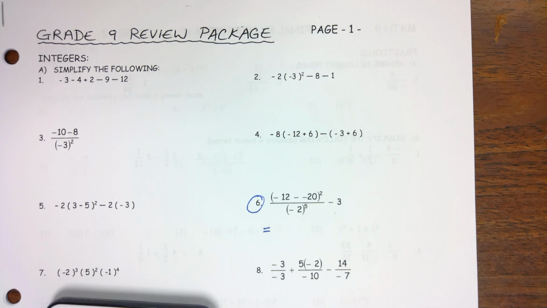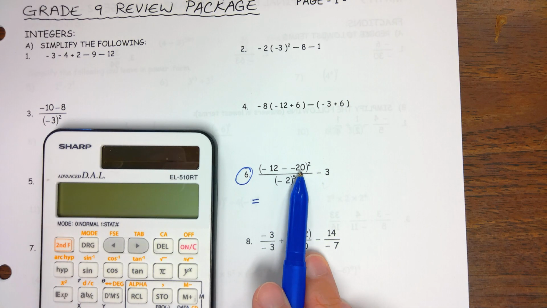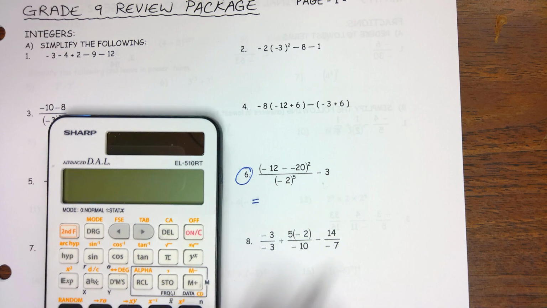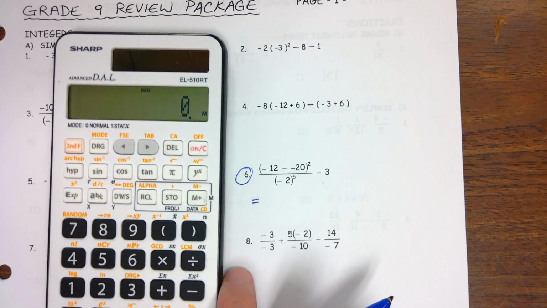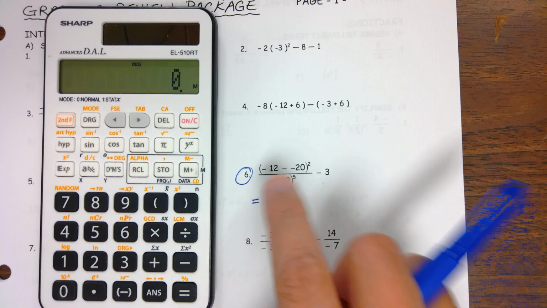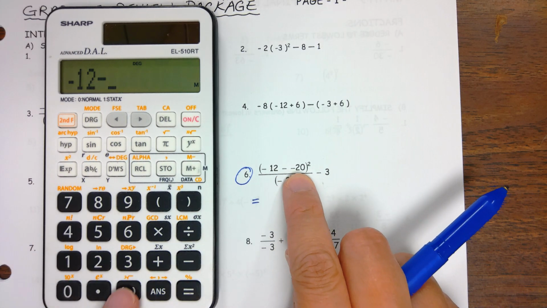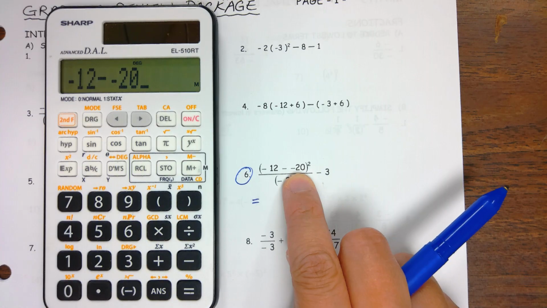Okay, so just to take up a few of these really quickly, this one right here, negative 12 minus negative 20. On your calculator, remember I said try to find one that has a plus or minus sign. This will help save a lot of silly points. So negative 12 minus negative 20. When you do that on the calculator, you get 8.